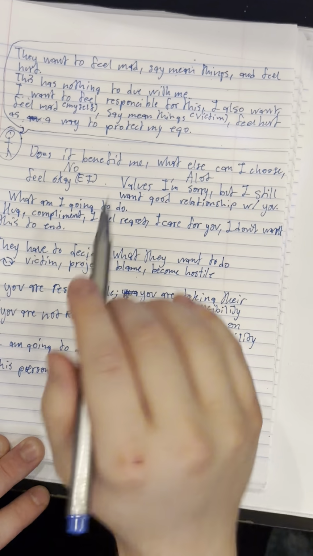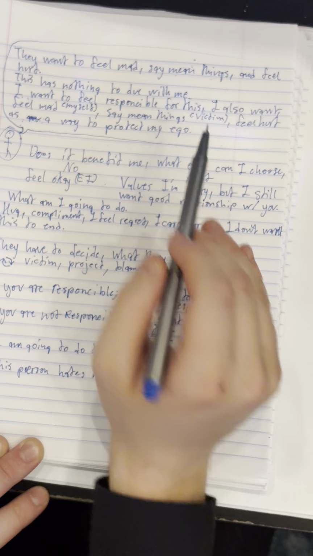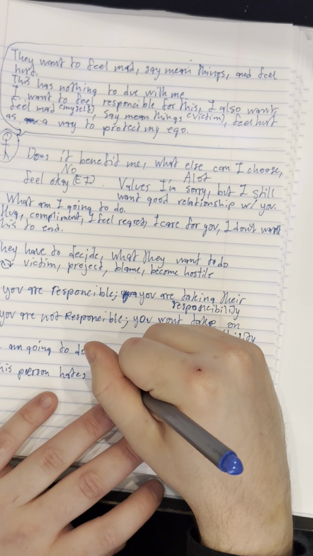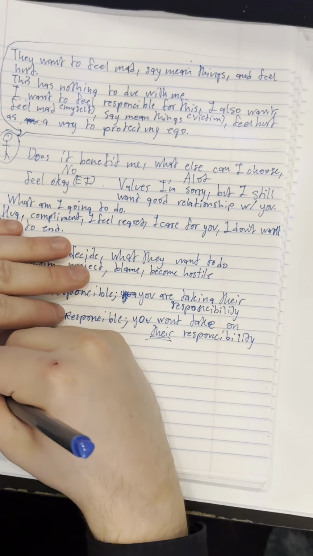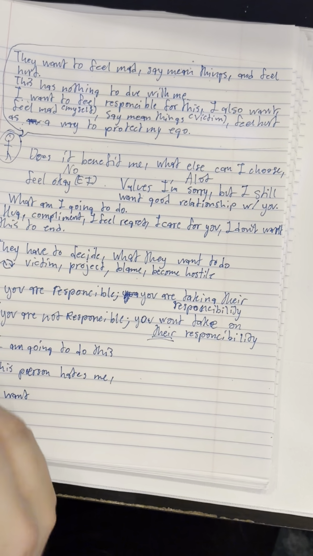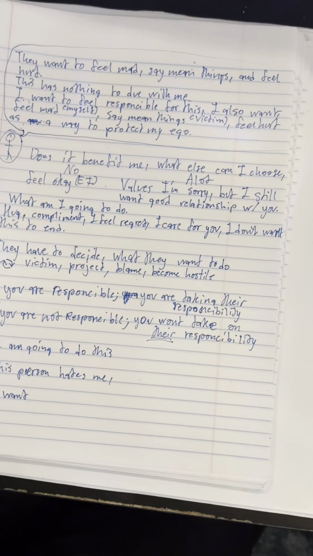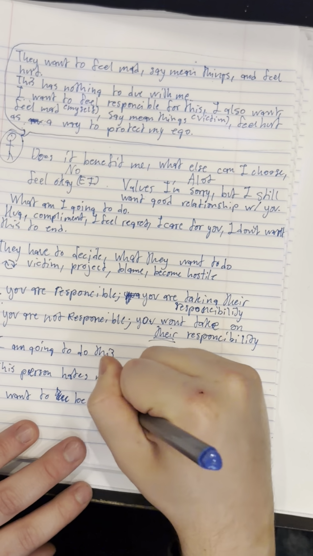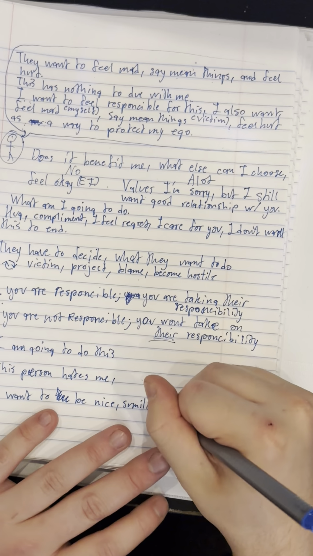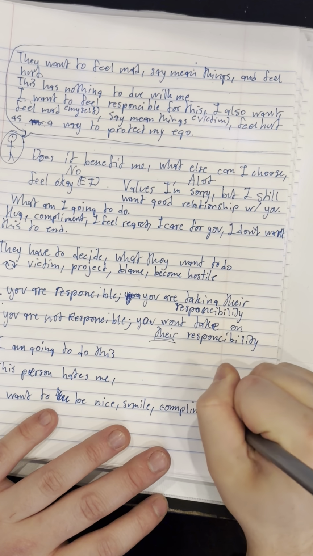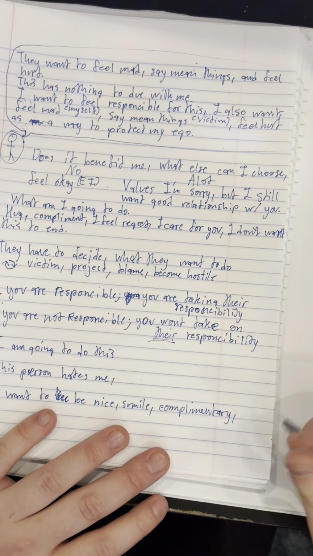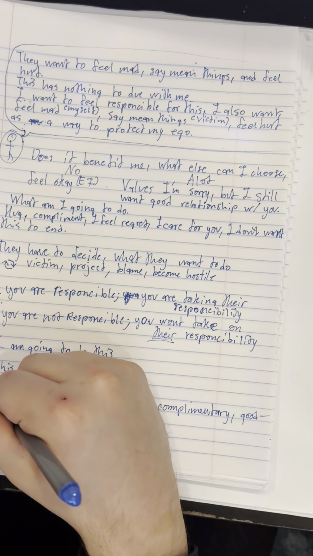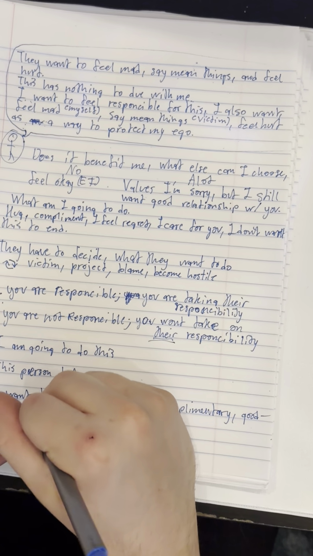Don't take on the responsibility. You don't decide how they want to feel, how they want to be a victim, how they want to project blame or become hostile. What you can do is ask, what am I going to do and what do I want to feel? I want to be nice, smile, complimentary. I want to have good vibes. Good vibes, right? Be a good person.